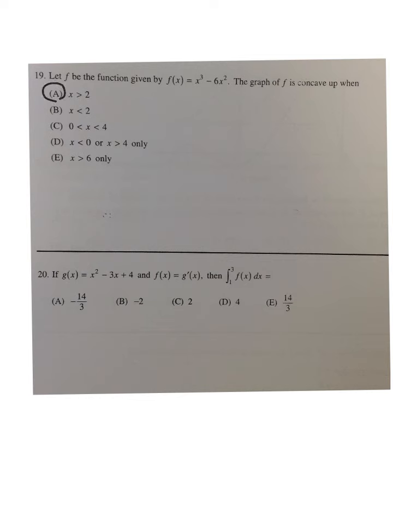19 is choice A. So they talk about concavity. I have a function, so I'm going to take a second derivative. So first, let's take the first derivative. So f prime of x is going to equal 3x squared minus 12x, right? And then my f double prime is going to be 6x minus 12.